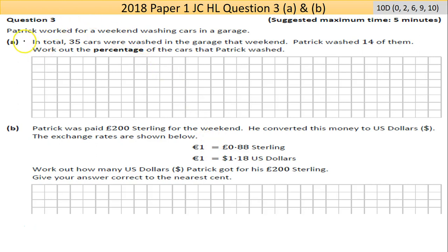So we're on question 3 here, and let's get stuck in. There's only 2 parts to it, worth 10 marks in total. Patrick worked for a weekend washing cars in a garage. Part A asks, in total, 35 cars were washed in the garage that weekend. 35 is important. Patrick washed 14 of them, so that's a different number, which seems to be important. Work out the percentage of the cars that Patrick washed.